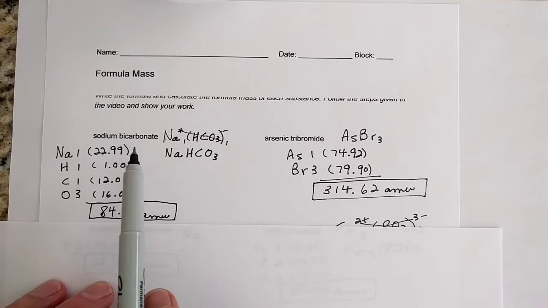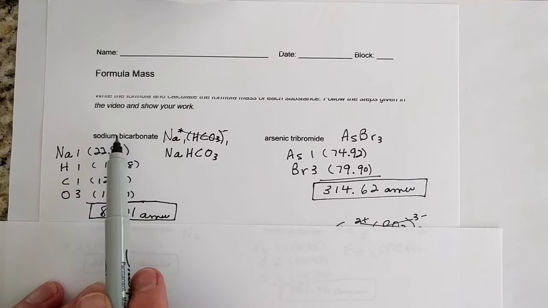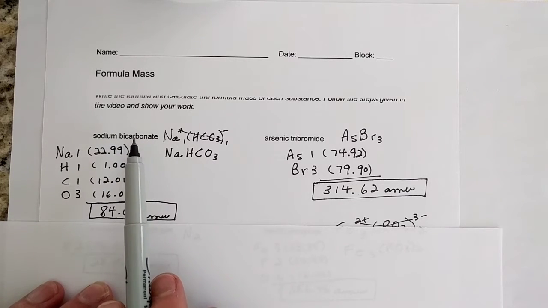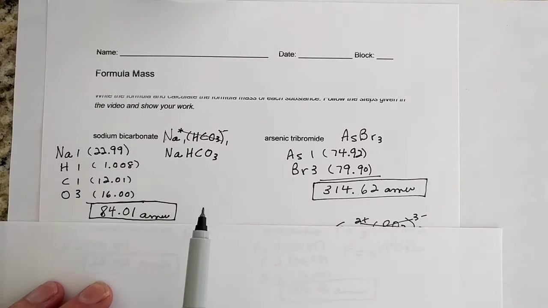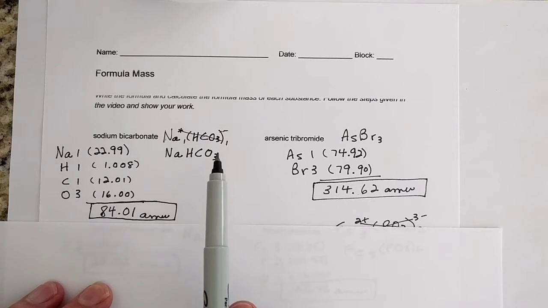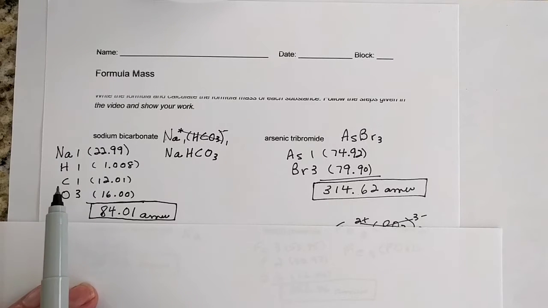So sodium bicarbonate. Sodium is Na+1. Bicarbonate, this whole thing is a polyatomic ion. It's on your polyatomic ion chart. It is HCO3 with a -1 charge. Cross 1 and 1, our formula is NaHCO3. Now we can figure out the formula mass from the periodic table.